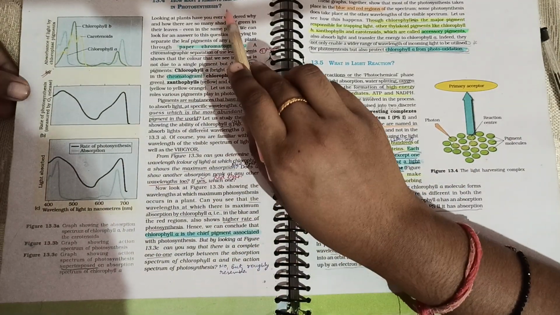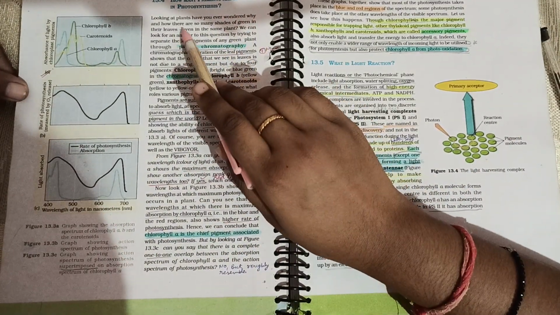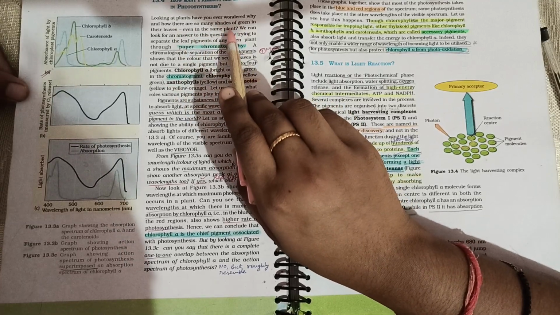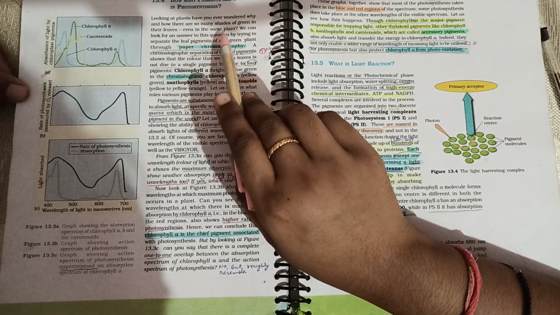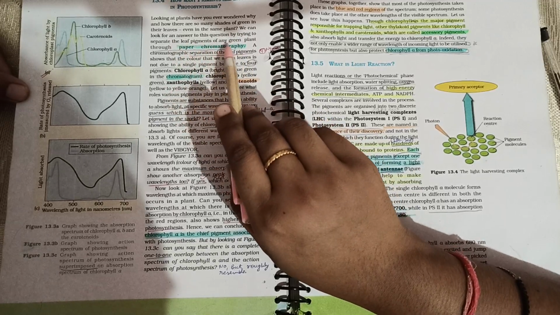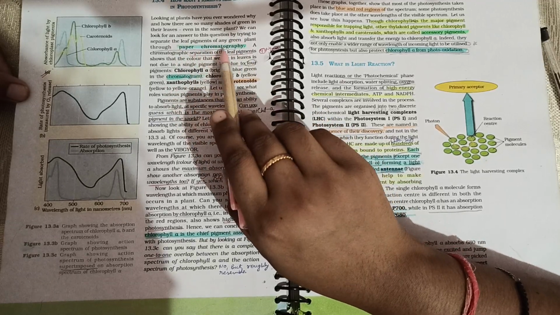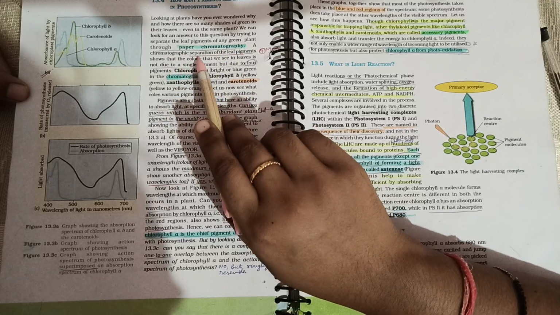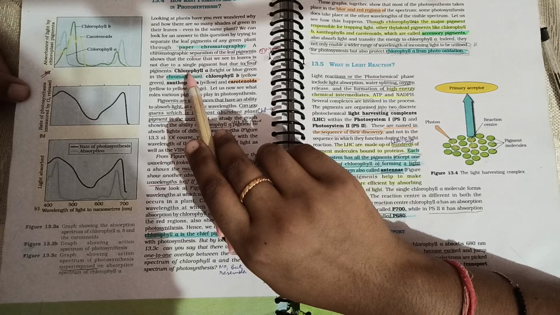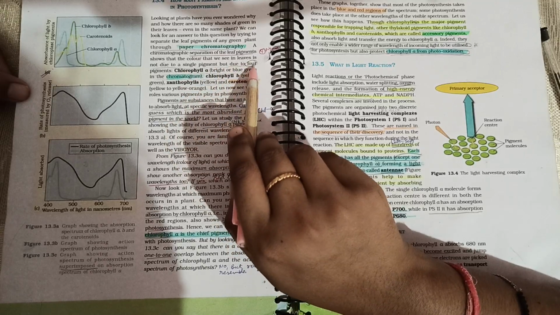How many pigments are involved in photosynthesis? Looking at plants, have you ever wondered why and how there are so many shades of green in their leaves, even in the same plant? We can look for an answer to this question by trying to separate the leaf pigments of any green plant through paper chromatography. A chromatographic separation of the leaf pigments shows that the color that we see in leaves is not due to a single pigment but due to four pigments.